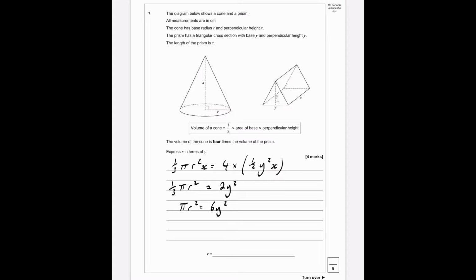Then it's just a case of playing about with the equation, cancelling things that cancel, and then rearranging to make r the subject. We end up with the square root of 6y squared over pi.